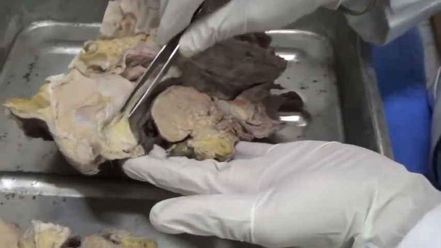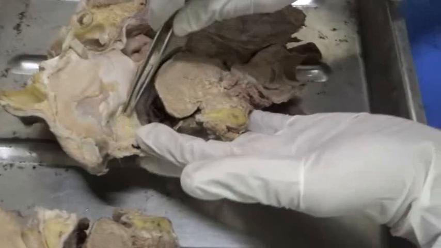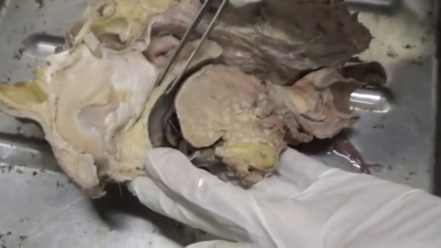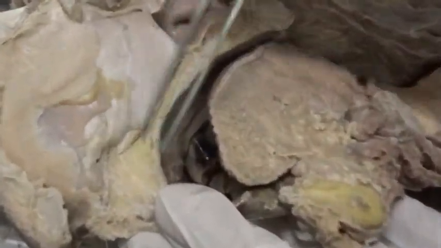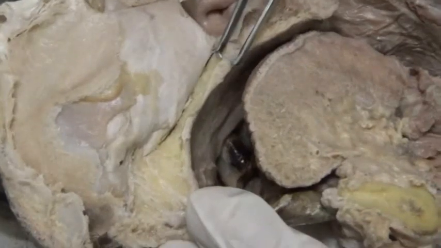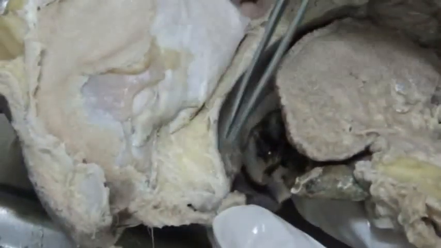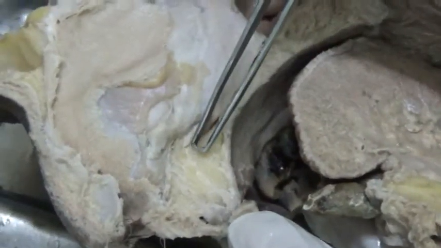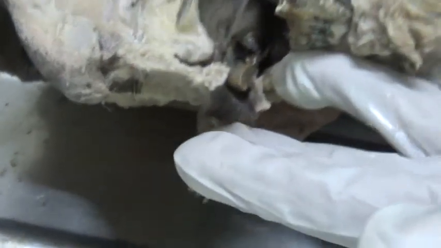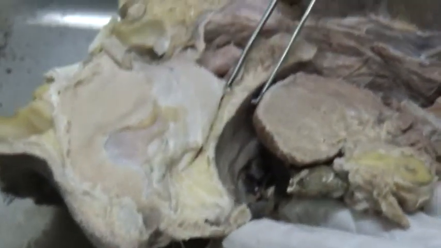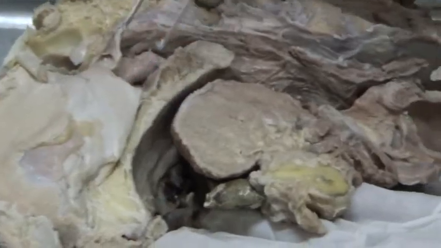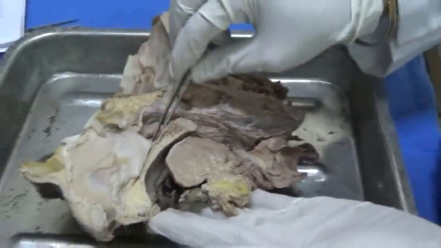Now coming to the floor of the nasal cavity. This particular part is the floor. The floor is horizontal and is formed by the upper surface of the hard palate. The anterior three-fourths of the floor is formed by the palatine process of the maxilla, and the posterior one-fourth is formed by the horizontal plate of the palatine bone.